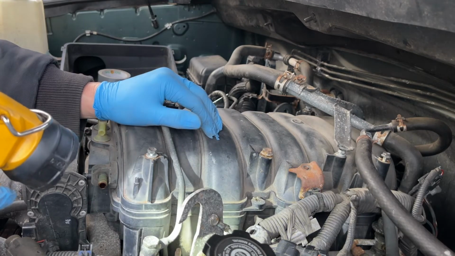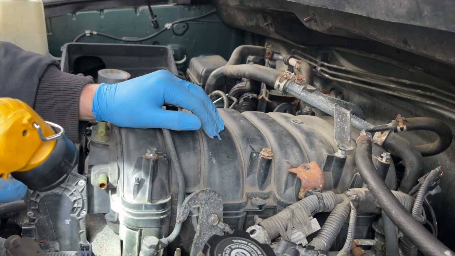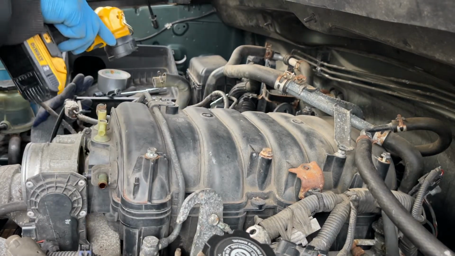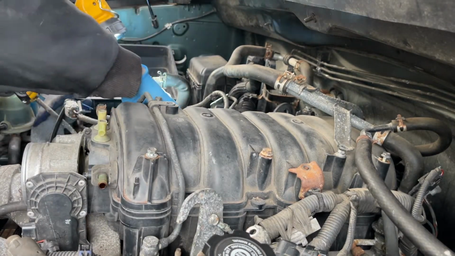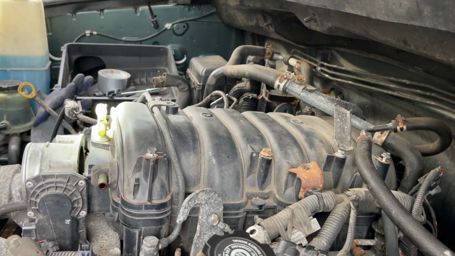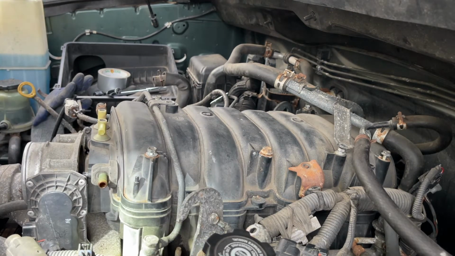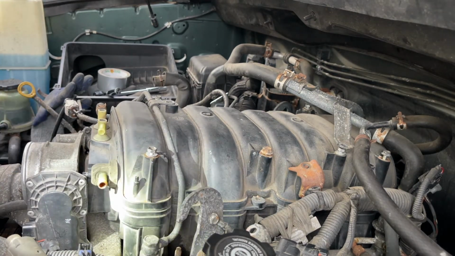And when I went to move the fuel rail, there's gasoline leaking everywhere. Just shoved it back in. I mean, the truck still drives. I mean, the inspection is not due till August.